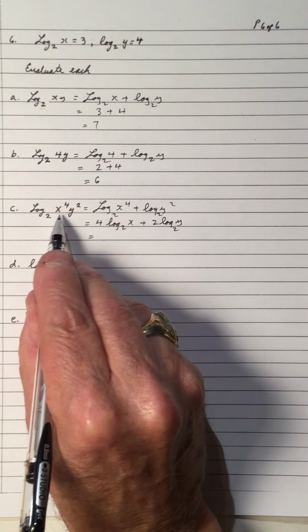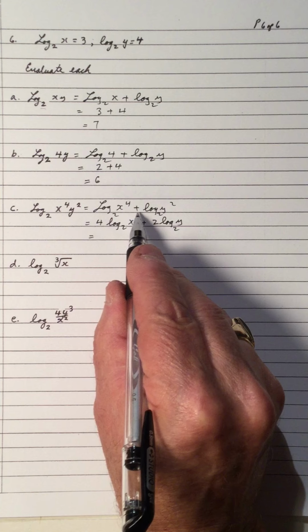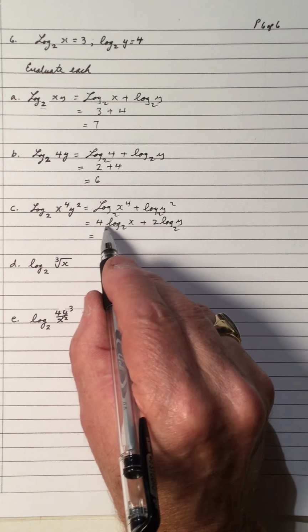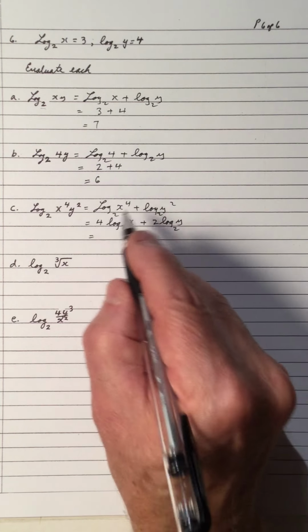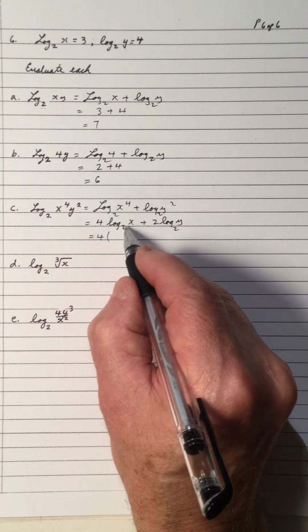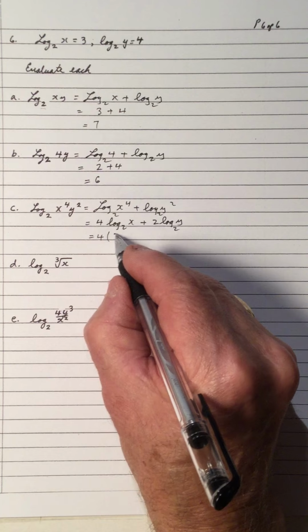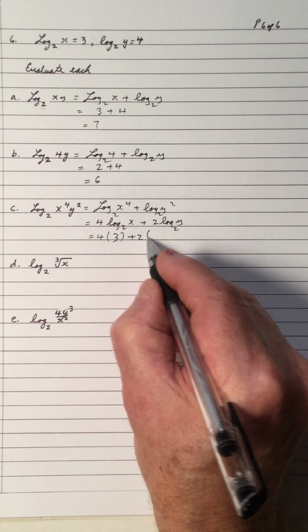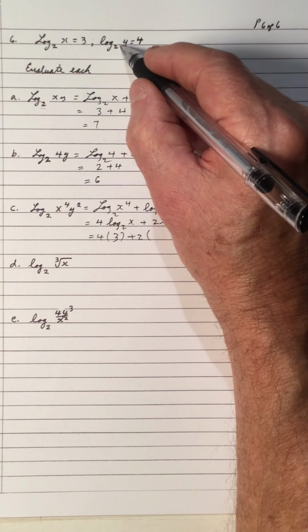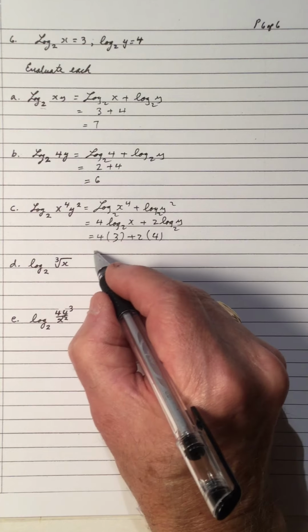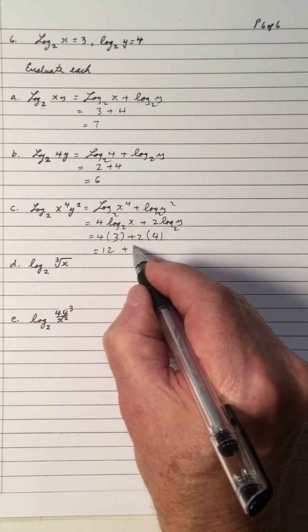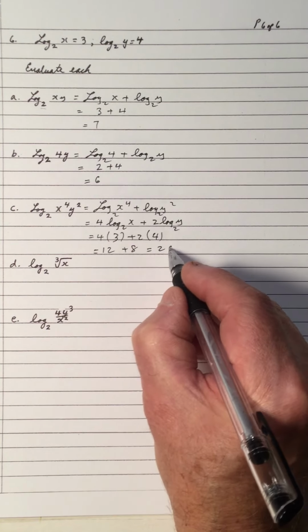So again, the log of the product is the sum of the logs, and the power 4 moves in front, the power of 2 moves in front. So the log of x base 2 is a 3, the log of y base 2 is a 4. So that's a 12 plus an 8, so that ends up to be 20.